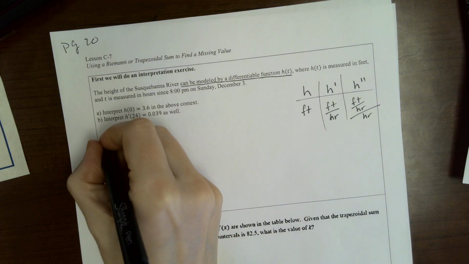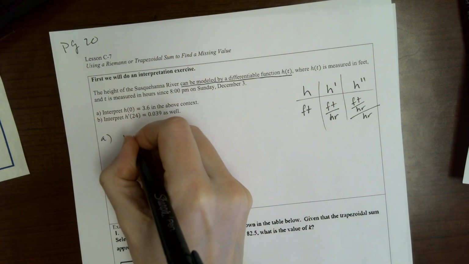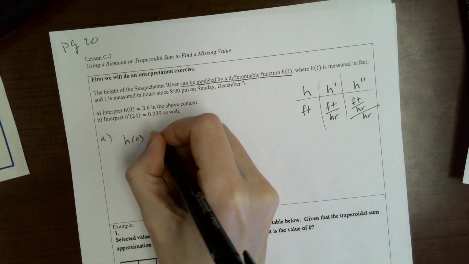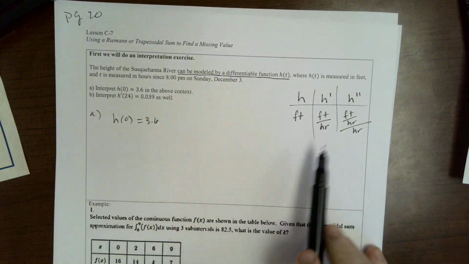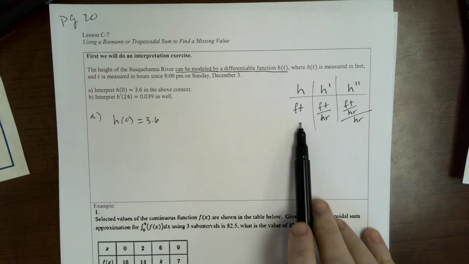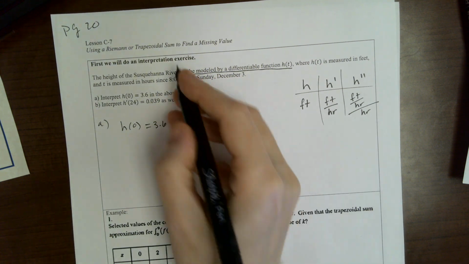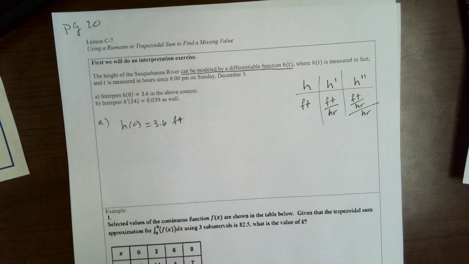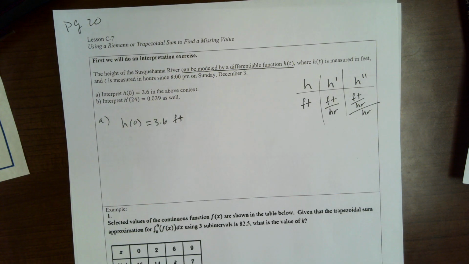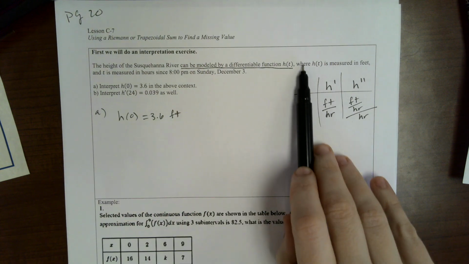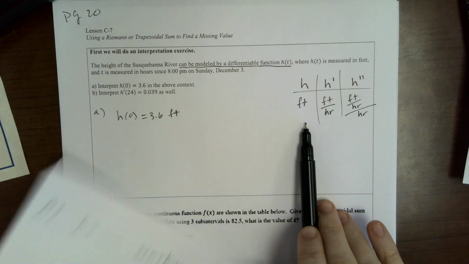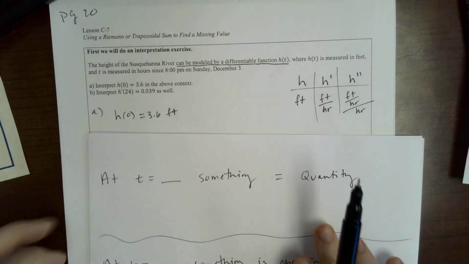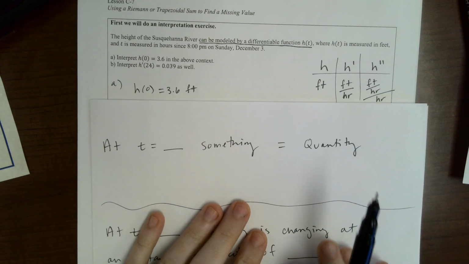Okay, so part A. Let me just write this again with units. So h of 0 equals 3.6. So we're at the very beginning. We haven't even taken the derivative. We're right here. The units are feet. Okay. And guys, if you are interpreting something that's right here at the beginning of a derivative sequence, it pretty much is always going to go like this.